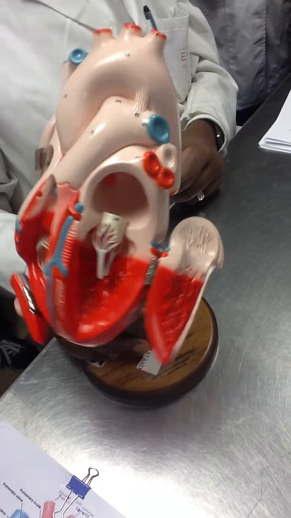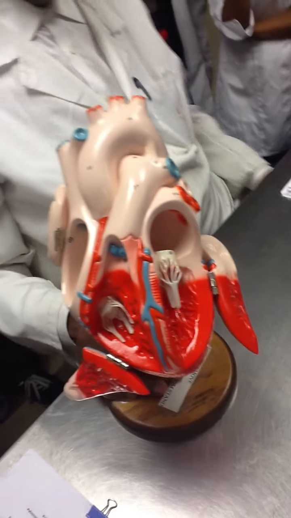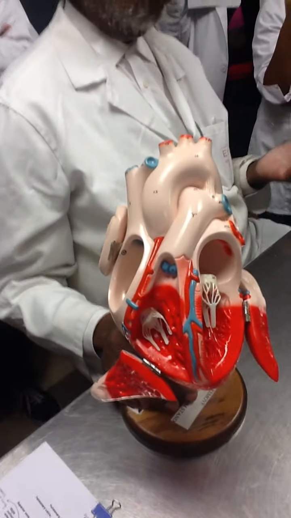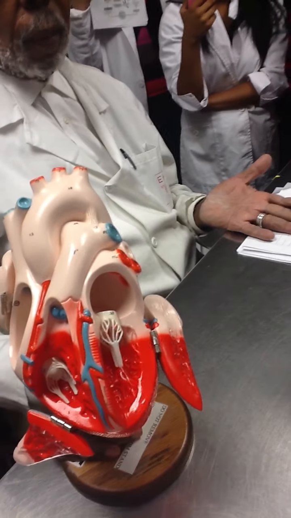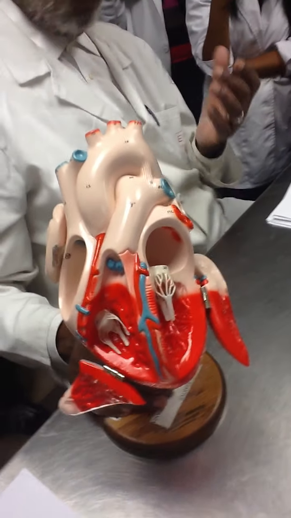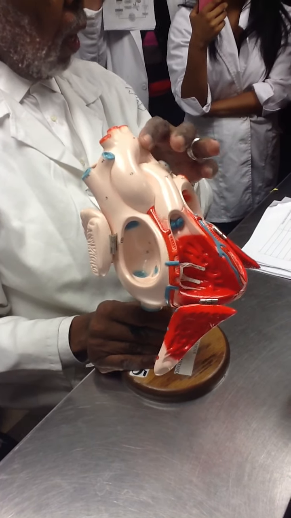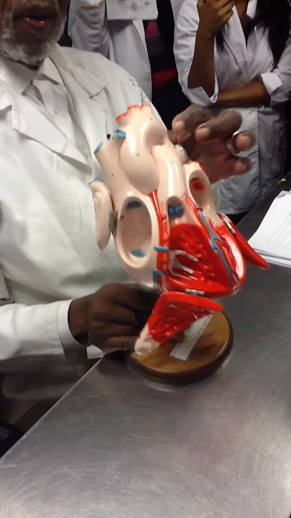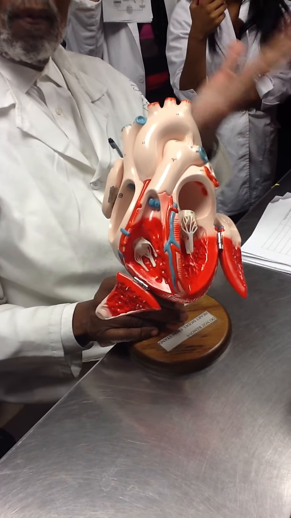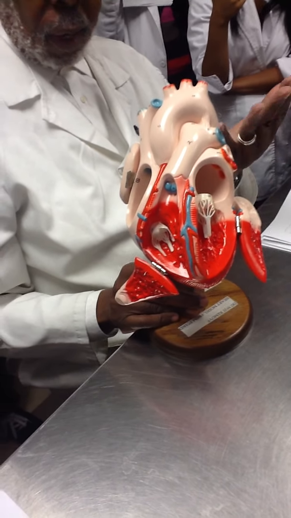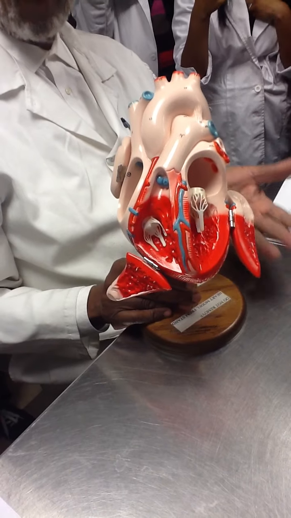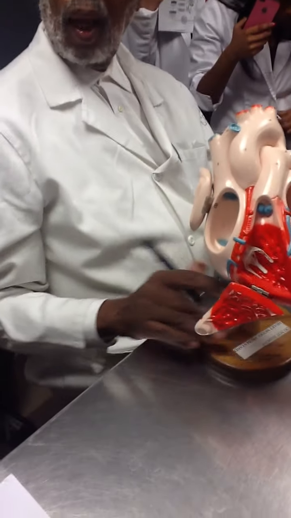Okay, good. So, in utero, blood does not go to the lungs. Blood is oxygenated by the placenta. So, blood will be shunted from the pulmonary trunk to the aortic arch by way of the ductus arteriosus. Now, when the baby is born, the ductus arteriosus closes and becomes the ligamentum arteriosum. Okay. Any questions? That was excellent.